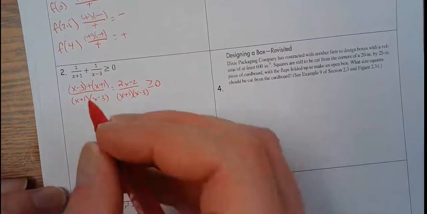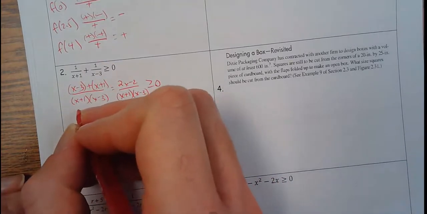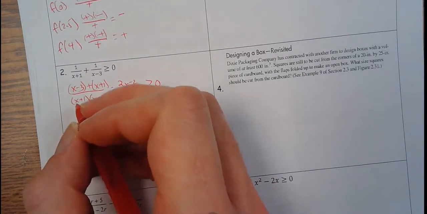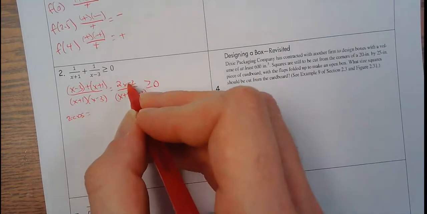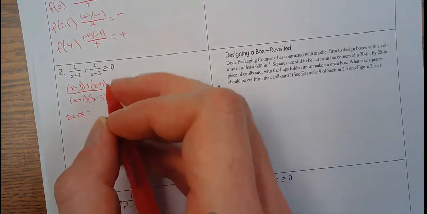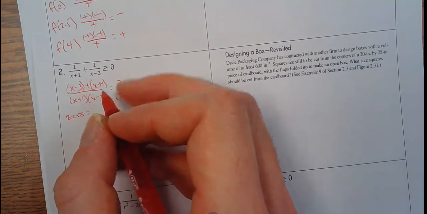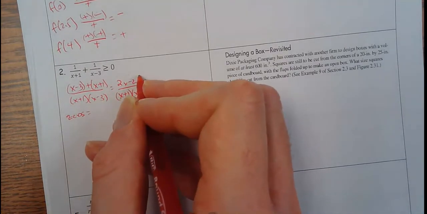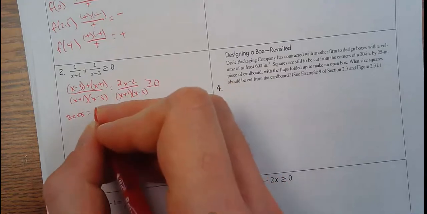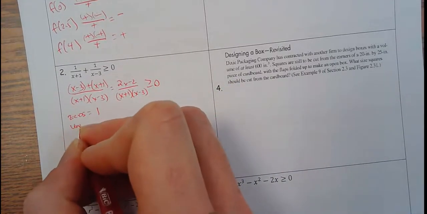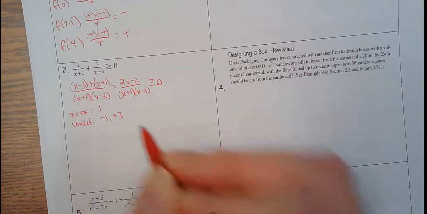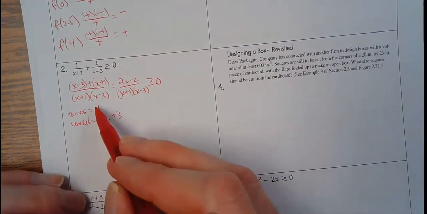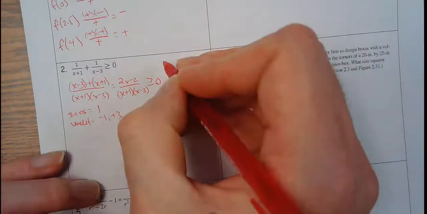So what makes the top equal 0? If I set that top equal to 0, so I'll just say zeros, if I brought the 2 over and divided by 2, that'd be a positive 1, and then the undefined would be at negative 1 and positive 3. So these are my critical values. When x is 1, negative 1, and 3, something's happening.